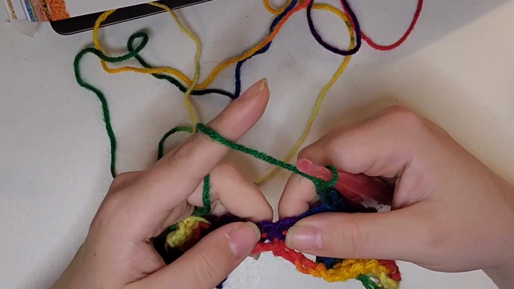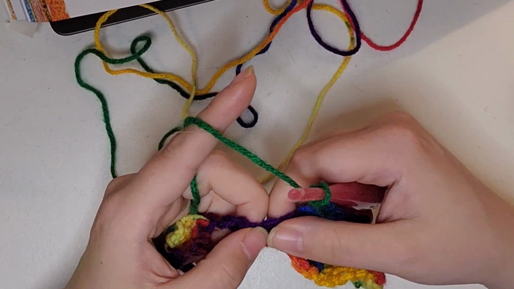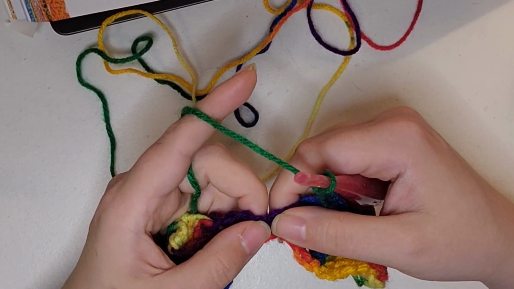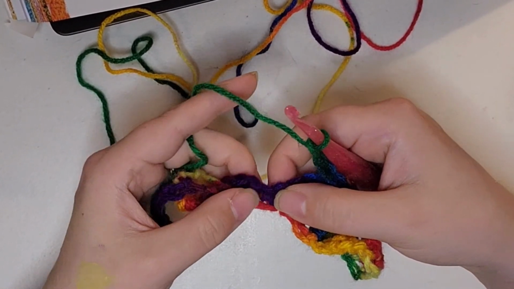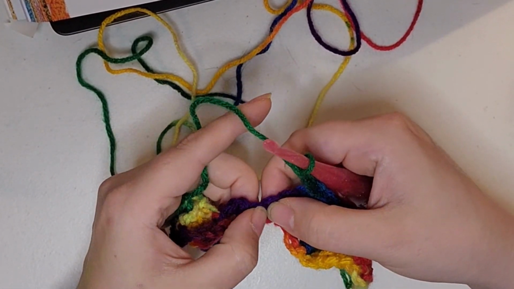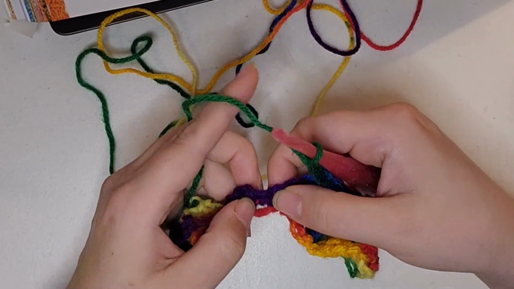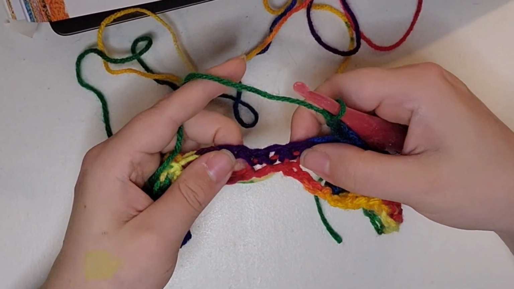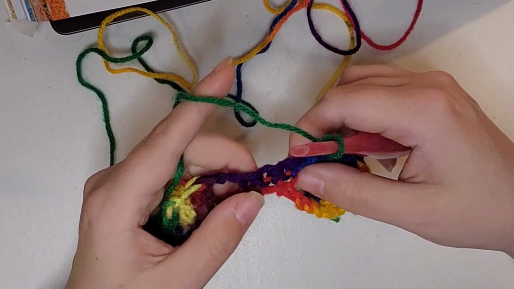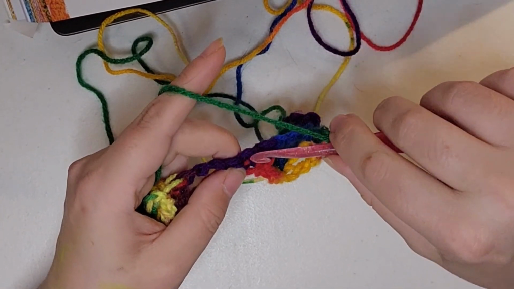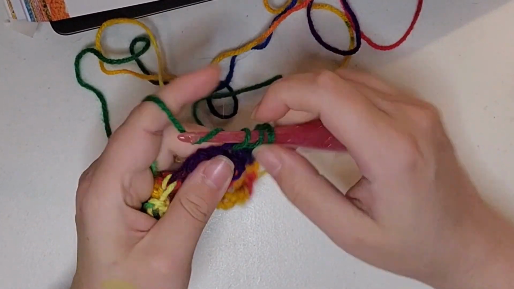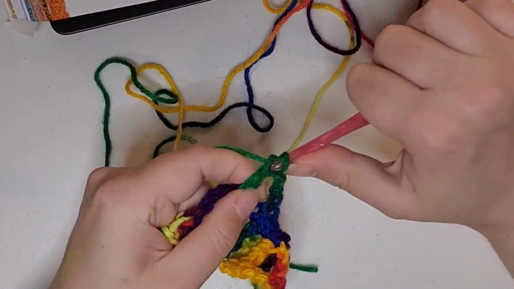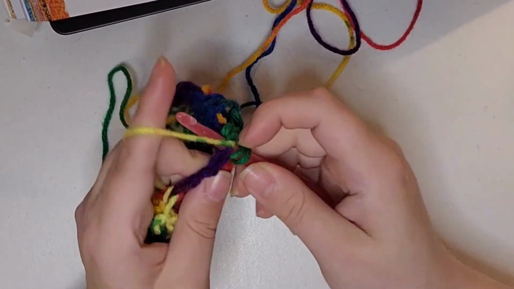Let's see. So chain 3, and then it says 1 popcorn stitch in the second of the next 3 stitches. Okay, so if you recall, we did 3 single crochets, so we're gonna go into the middle one and we're gonna do 5 double crochets. So just like this.